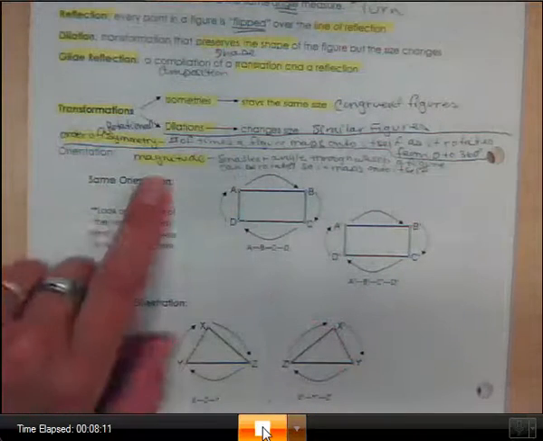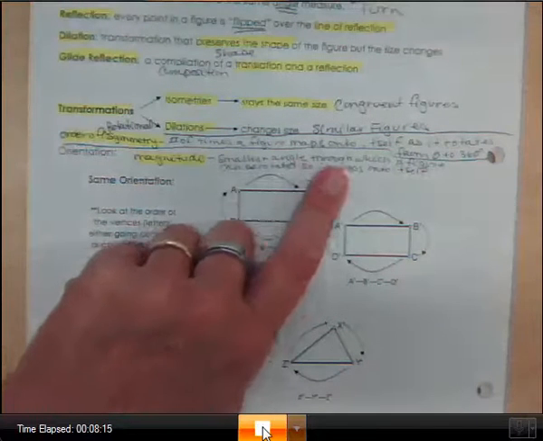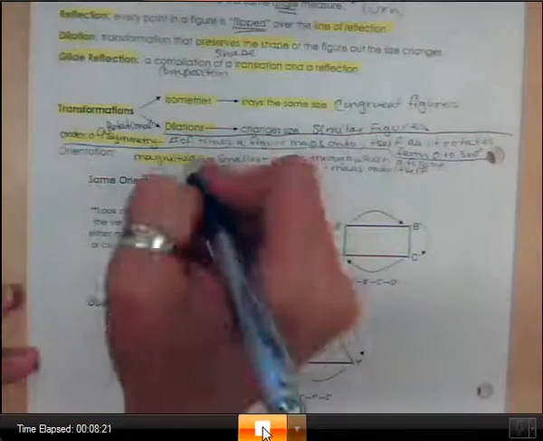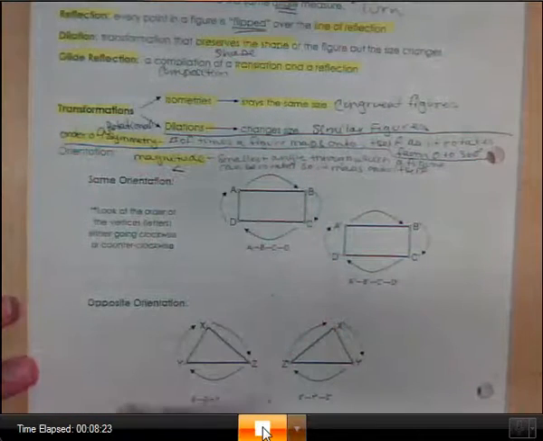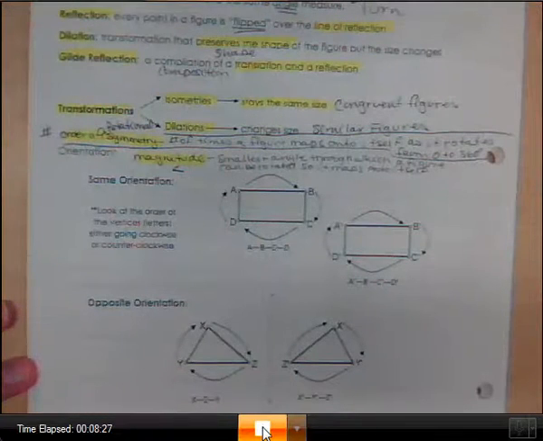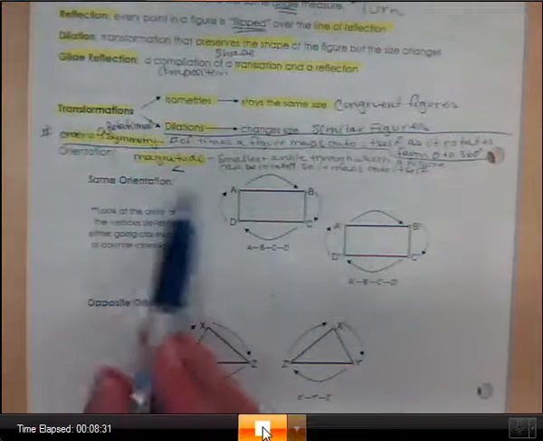All right, magnitude. The magnitude is the smallest angle through which a figure can be rotated so it maps onto itself. So magnitude is talking about an angle measure. Order is talking about a number. So you might write those beside it. Those are going to be vocab words that you see.